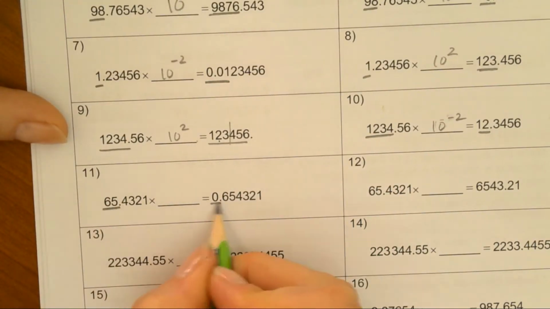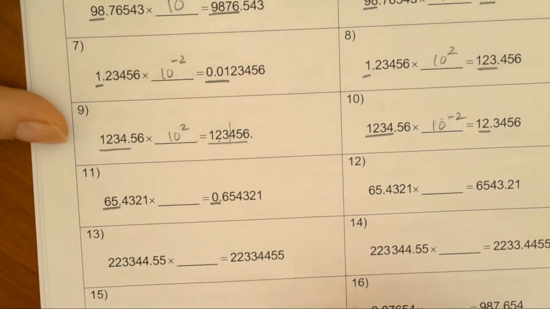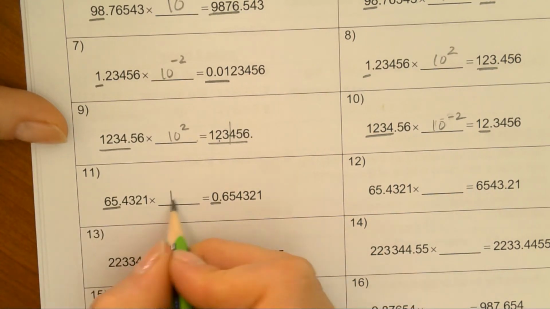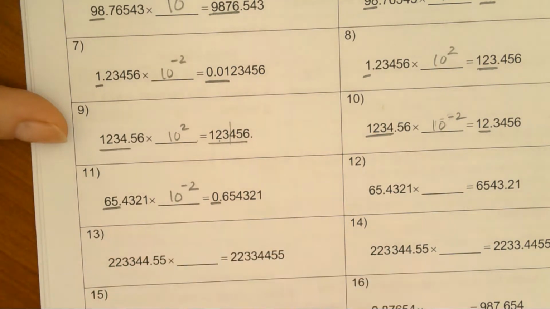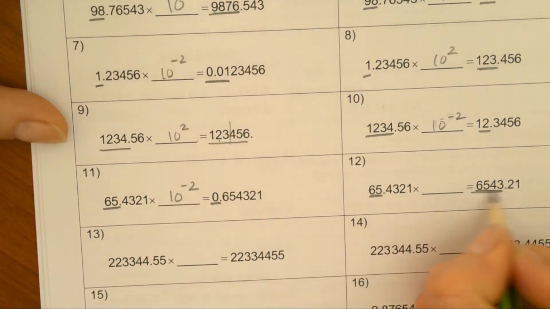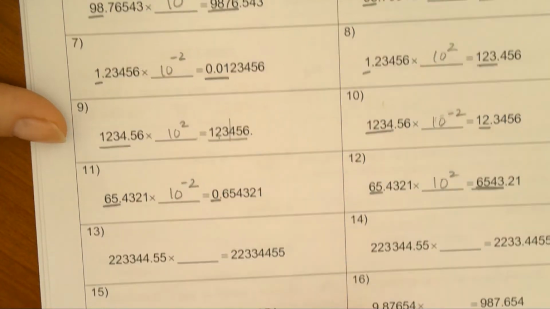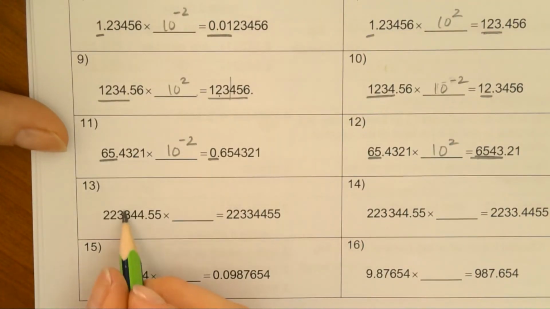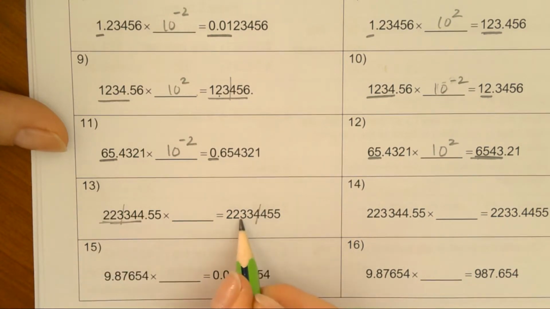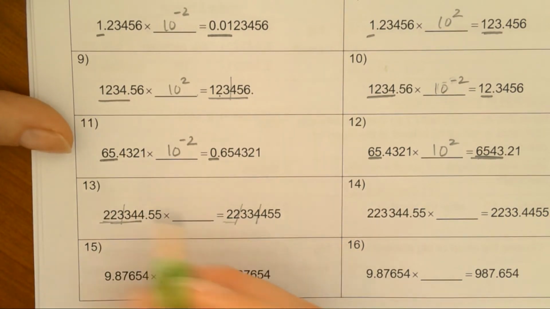65 to like 0. I made it smaller. So if I want to make something smaller, negative exponents. 65 to 6,000. That gets bigger. So I should use the positive exponent. Whoa, this is like 200,000 to 22 million. So this went from big to really big. So to make something bigger, I'm going to use the positive exponent.